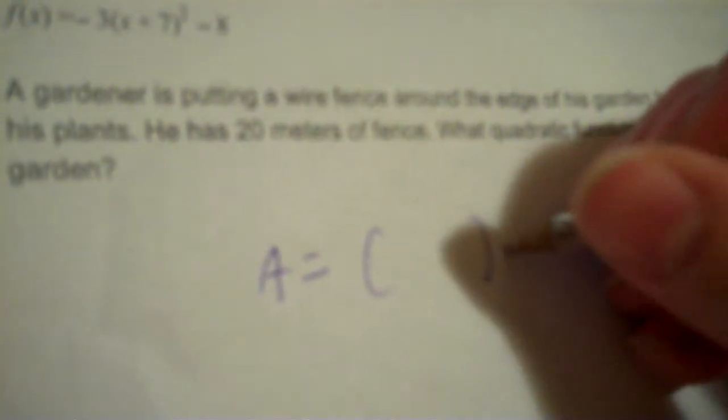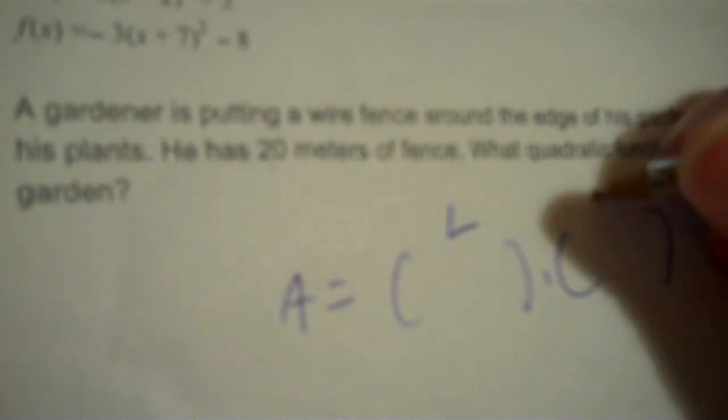Alright, last problem is a quick little application piece to a quadratic function. A gardener is putting a wire fence around the edge of his garden to keep animals from eating his plants. He has 20 meters of fence. What quadratic function represents the area of the garden? Now it's a rectangle. The area of a rectangle, which you should know, is the length times the width, but we need to write algebra expressions.